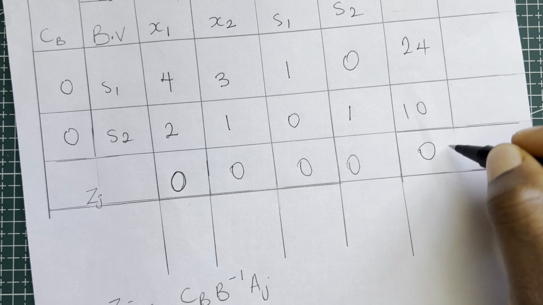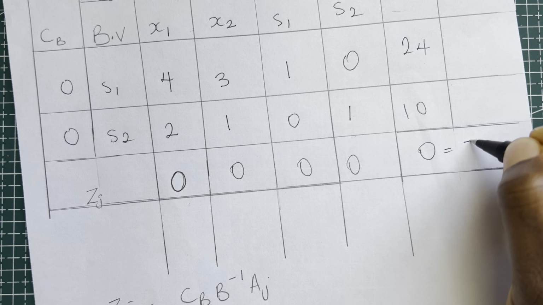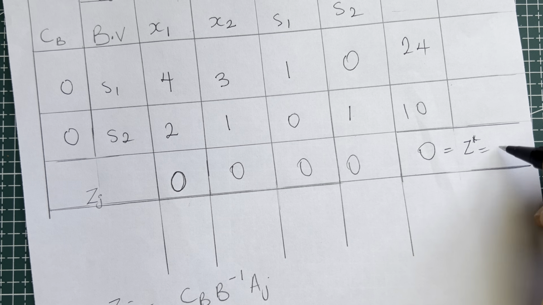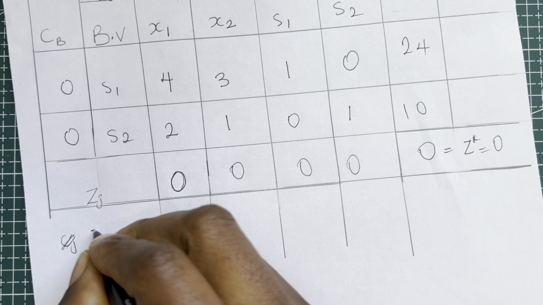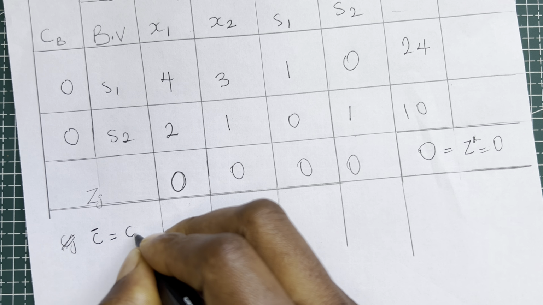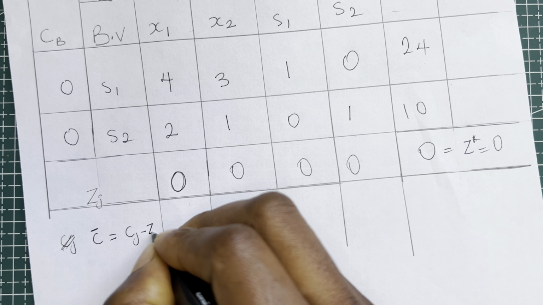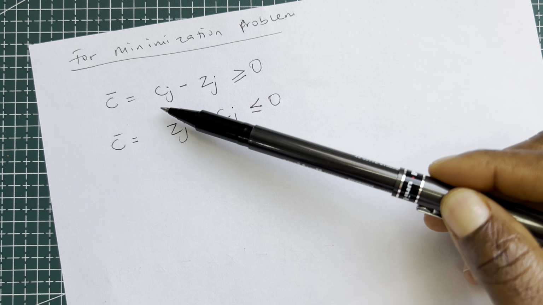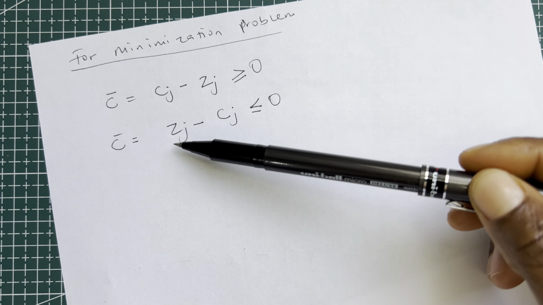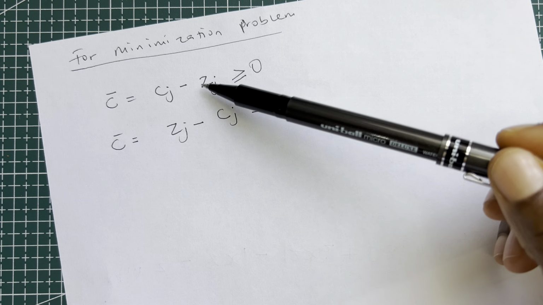So here is the same thing as our z. That's our z equal to 0. The next is to find our relative cost. To find the relative cost, we have Cj minus Zj. The formula is Cj minus Zj or Zj minus Cj. I'm using this first formula.